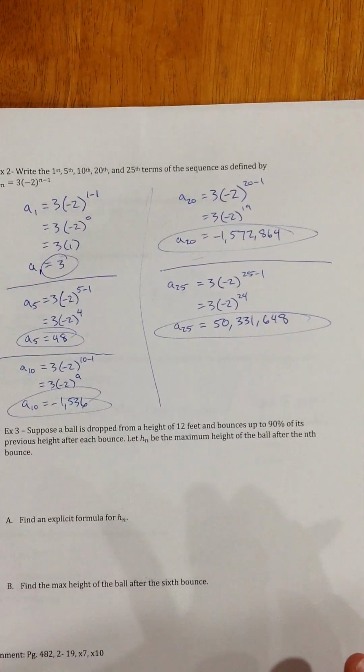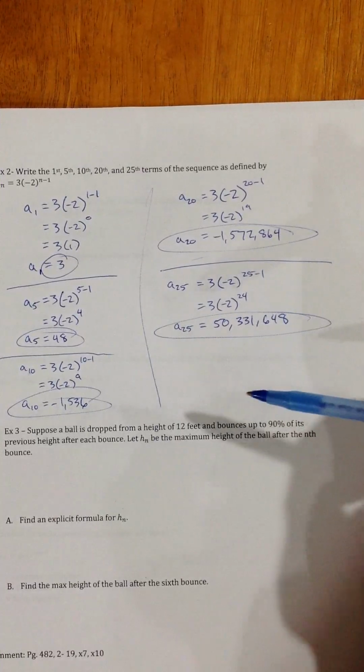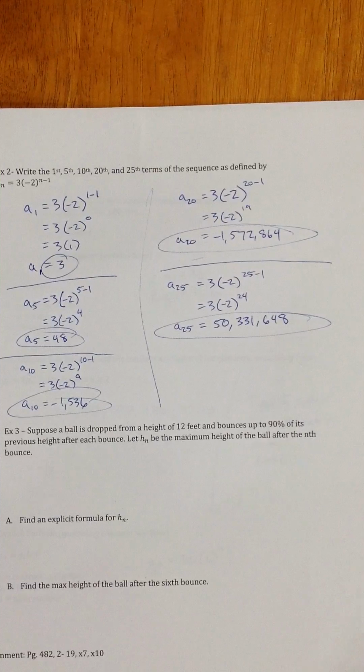So that way, with the explicit formula, is much easier than typing that formula into the calculator and then just hitting enter 25 times. That would take a long time, and then you might lose count of how many times you do it, which would be kind of a pain.